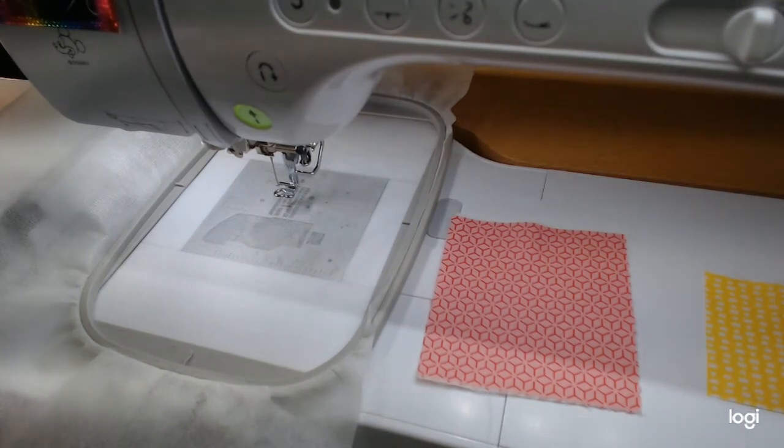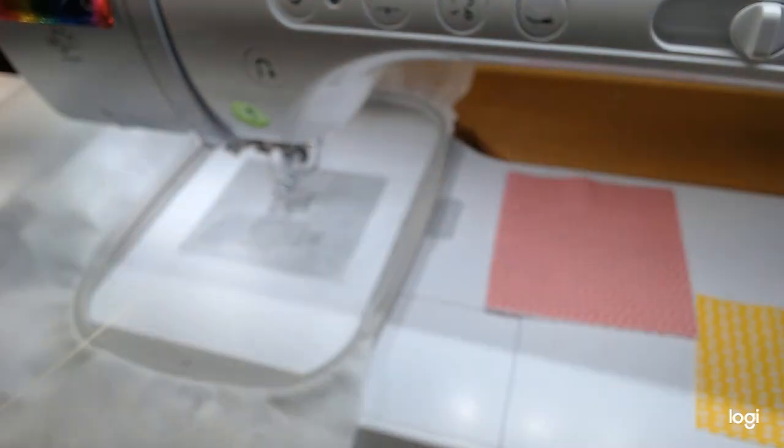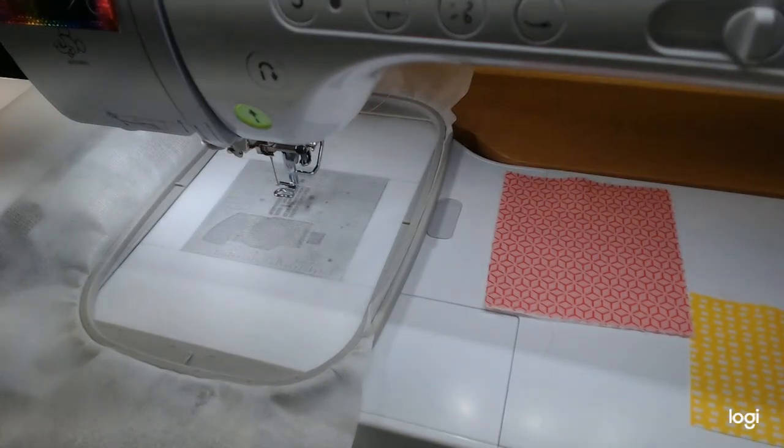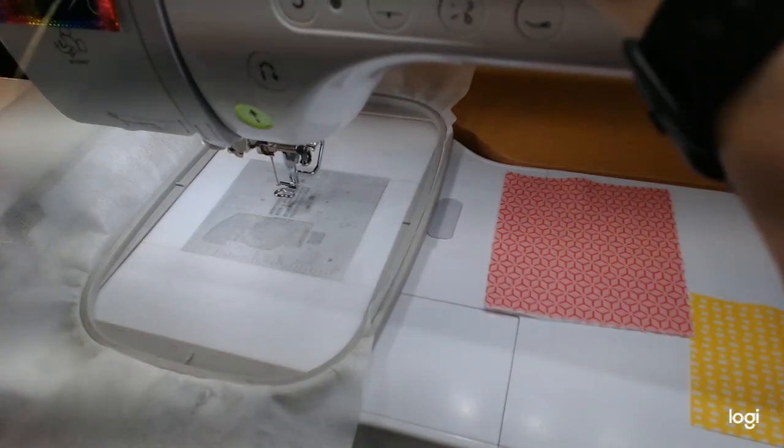I just threw it all the way across the back of the sewing machine here. Excuse me. Way back here. There we go. I do that occasionally. Sometimes that thread will just go flying across the back of the sewing machine. Okay.